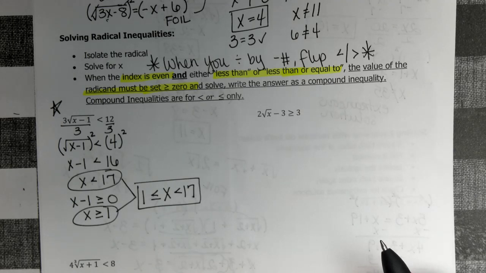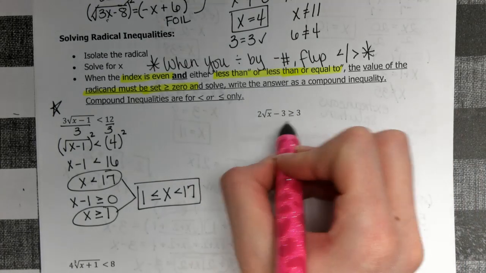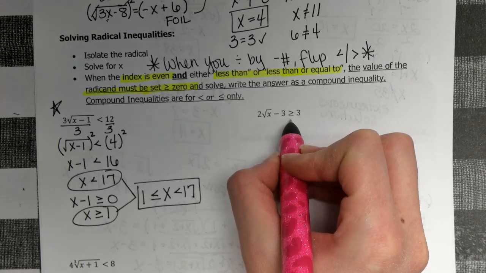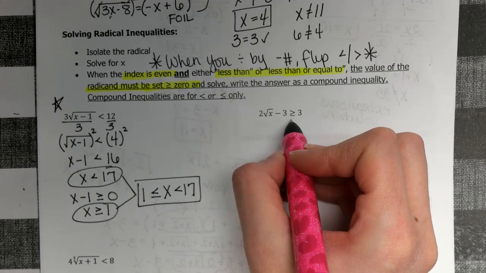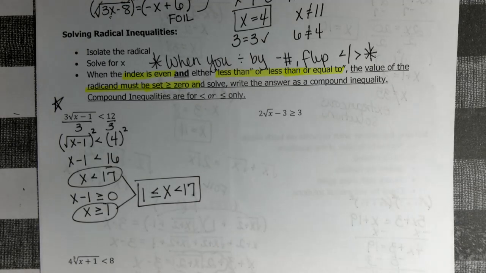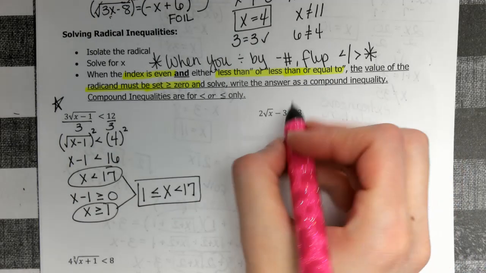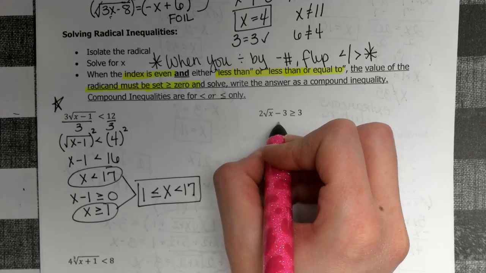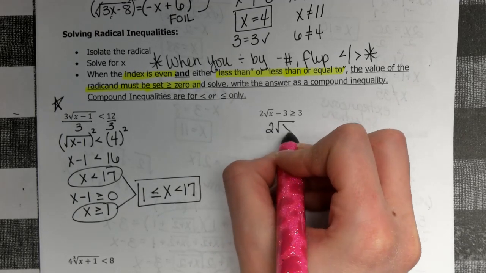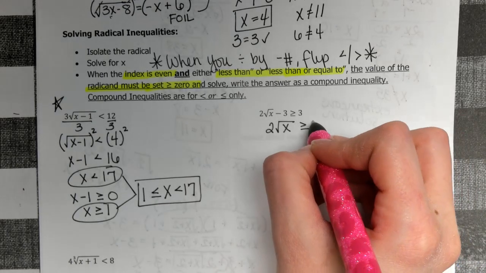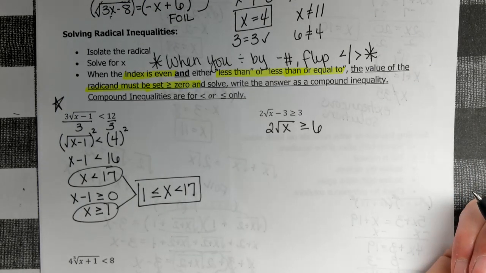Questions on that? Okay. Next problem. Would I need to star this one? It's greater than. I don't have to do anything with greater than. Greater than will always work out. Okay? So I'm going to do what then? Add my 3. So 2 square root of x is greater than or equal to 6.